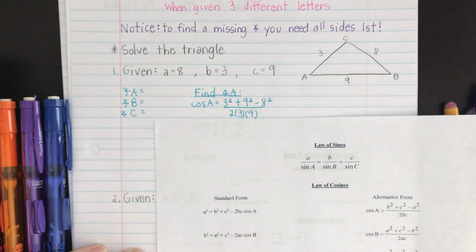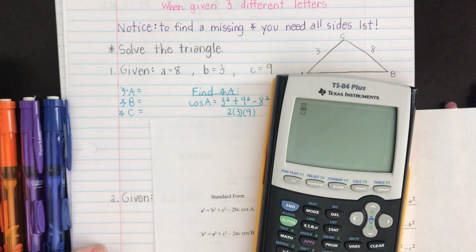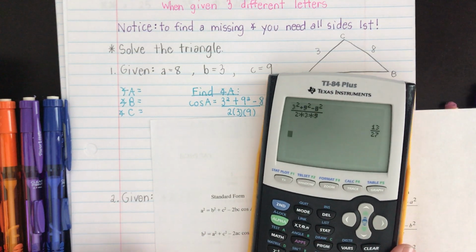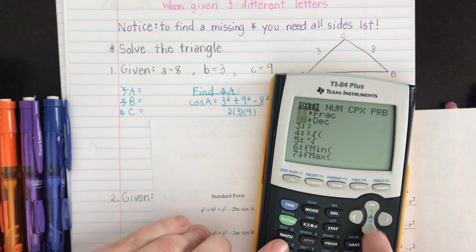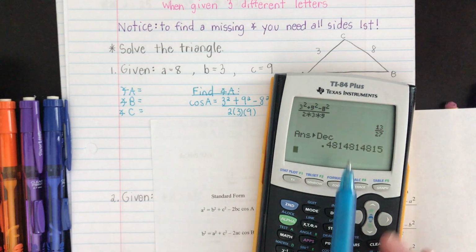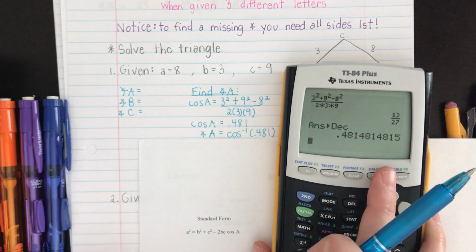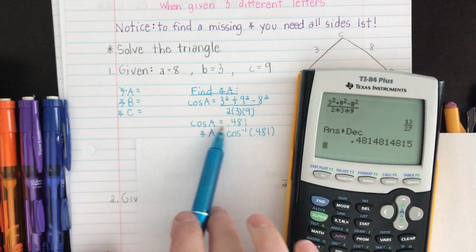You plug this into the calculator using your alpha y equals key. I'll show this once and then I won't show it again. Alpha y equals, you get 3 squared plus 9 squared minus 8 squared over 2 times 3 times 9. It will give you a fraction first, and then you just need to hit math, arrow down for decimal, and hit enter. So 0.481 when we put it on the paper. So cosine of A equals 0.481.